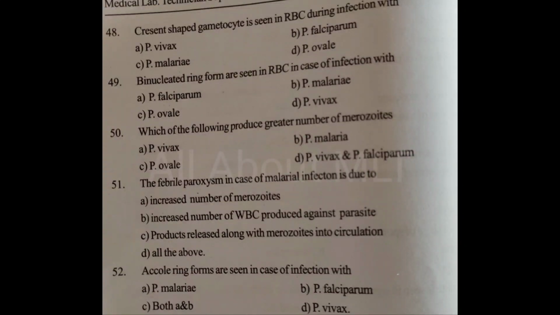Binucleated ring forms are seen in RBC in case of infection with option A, P. falciparum. Option B, P. malariae. Option C, P. ovale. Option D, P. vivax. Answer is option A, P. falciparum.